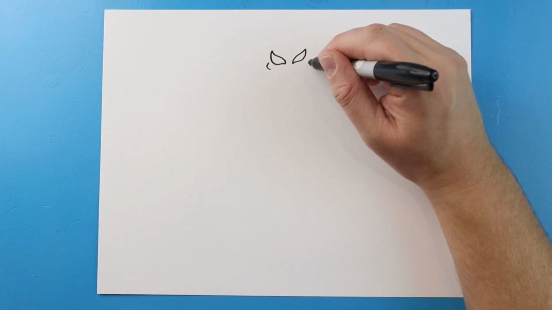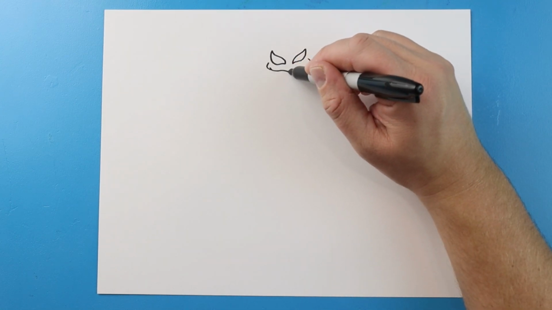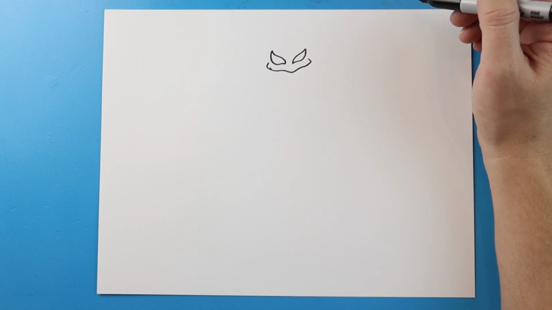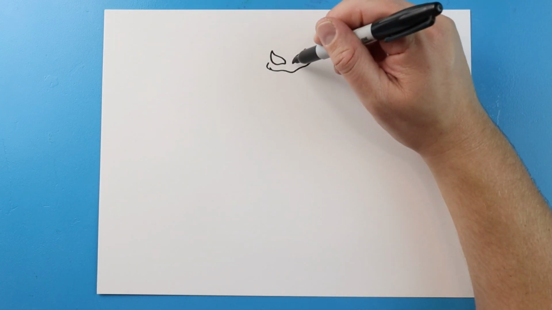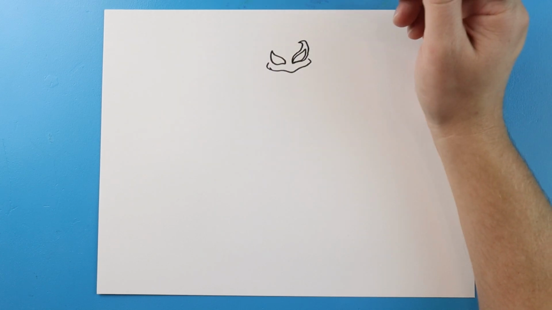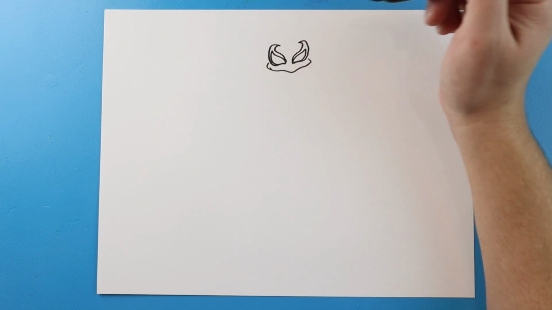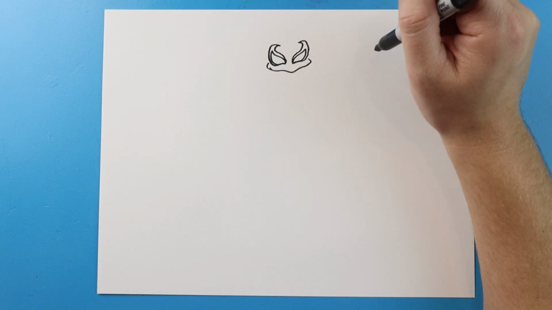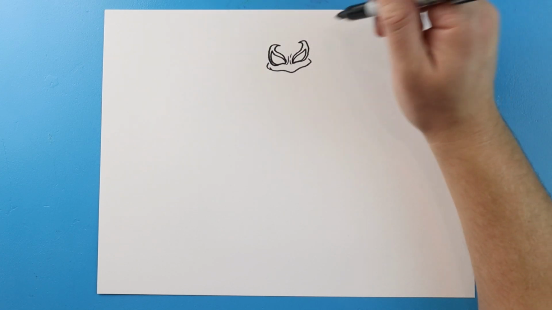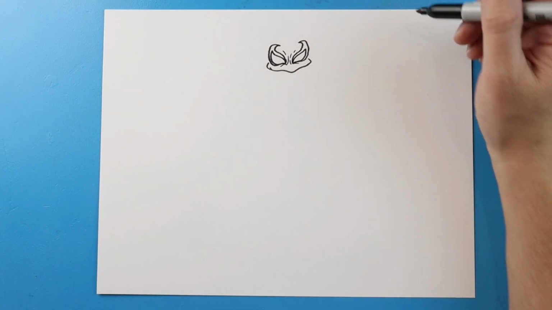Starting here, I'm going to curve this out on each side. Then I'm going to bring this line kind of down and then up here, so it kind of looks like a creepy smile. Next, right around here, I'm going to bring this line up and around and then connect it to here. And same thing here, kind of bring this up and around and then connect it to here. Then right in between here, we're going to add a couple little lines for some details. And a couple lines under here.